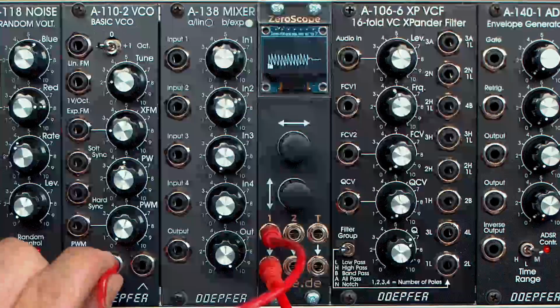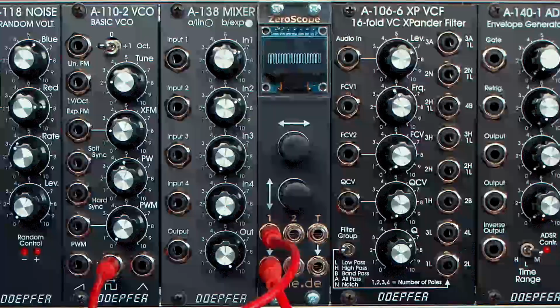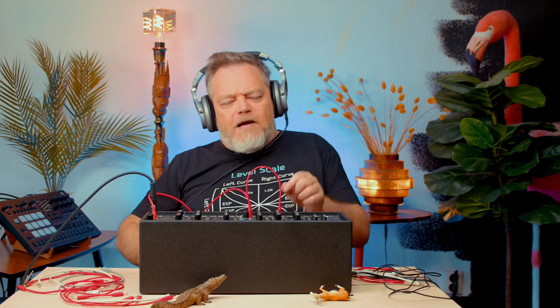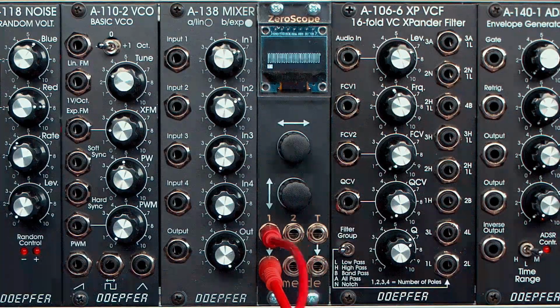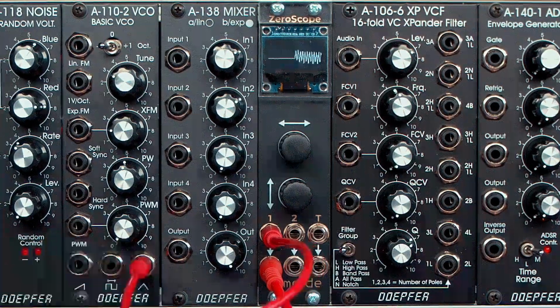Now let's try the other waveform here, the square wave. Bit more thump in that. Maybe a little harsher, right? And lastly, the one looking like a little rooftop there, like a triangle. The triangle waveform.